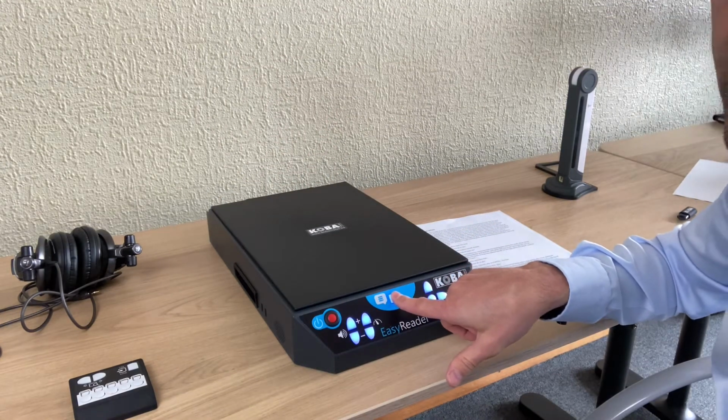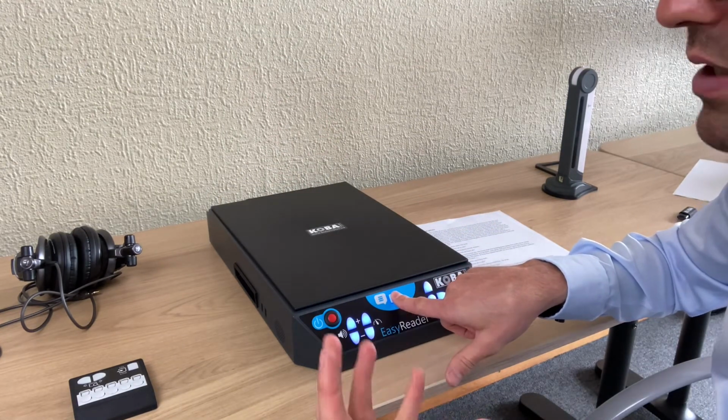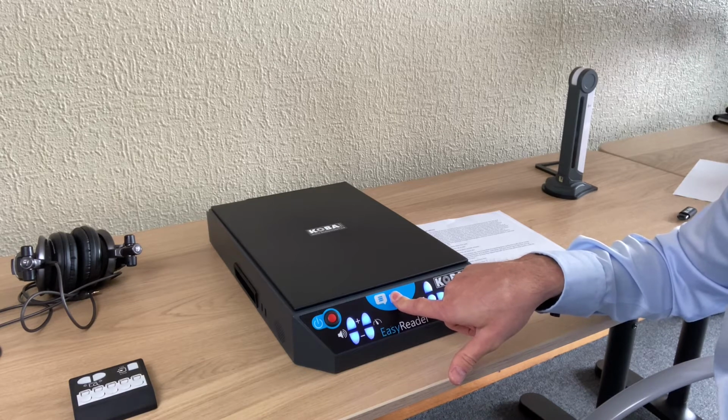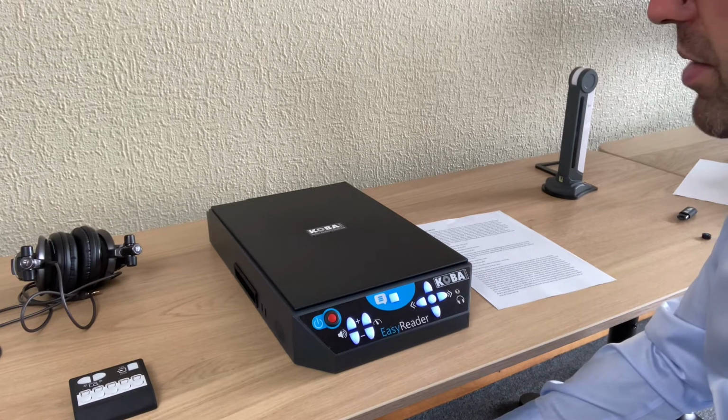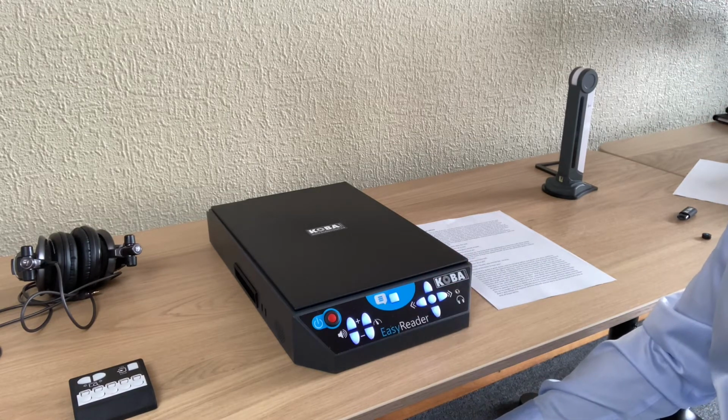When I press the scanning button long until the unit explains that it is reading without column recognition. The page is being scanned without column recognition. Okay, and I now leave the button. So now it will scan again, and it will read the text from left to right, of course.